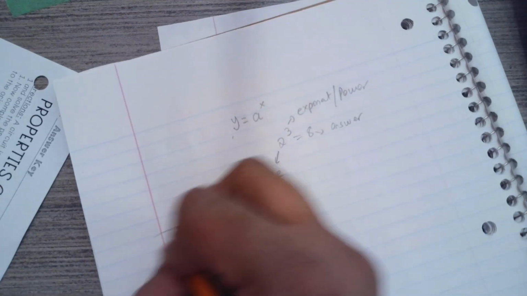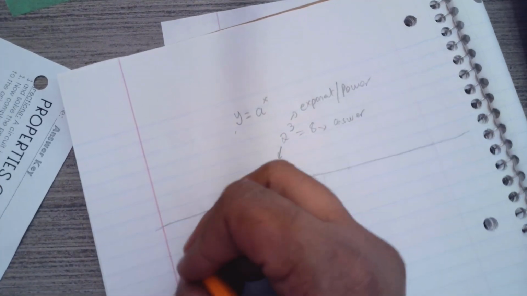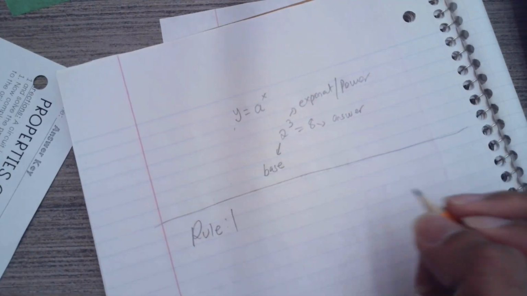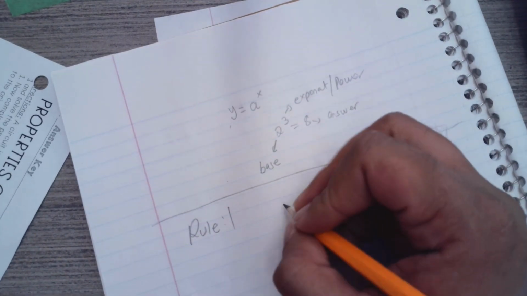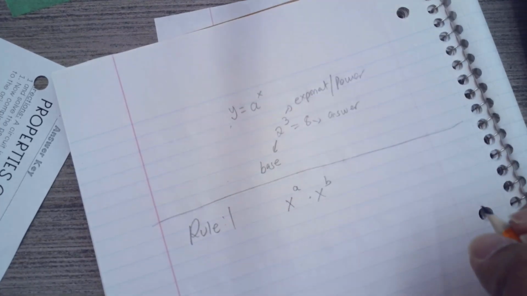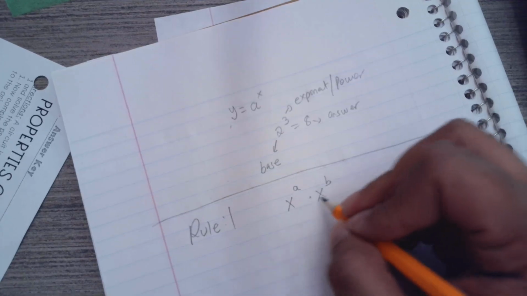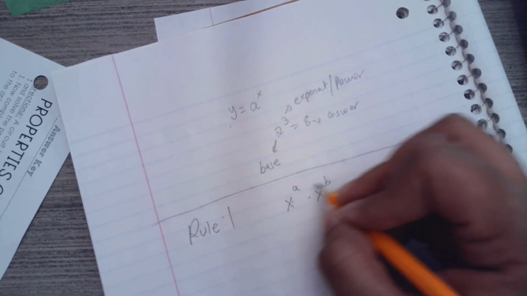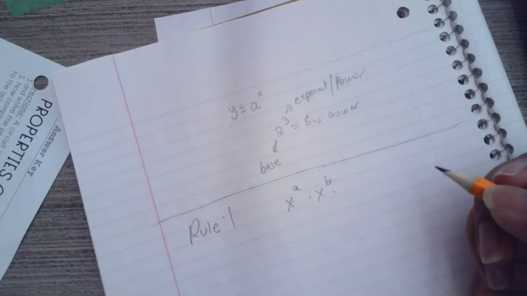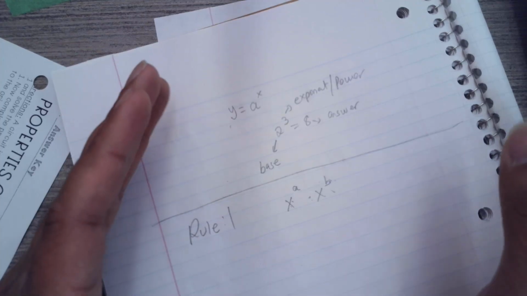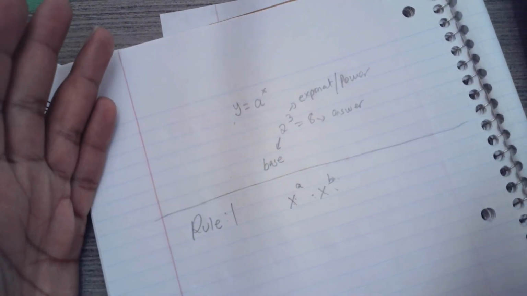All right, let's start. So the very first rule, rule number one. Let's say you're given terms where the base is the same. Here, x is the same, and you're multiplying two exponents whose base is the same, but the exponent is different. It doesn't have to be different; it could be the same as well. The rule applies either way.